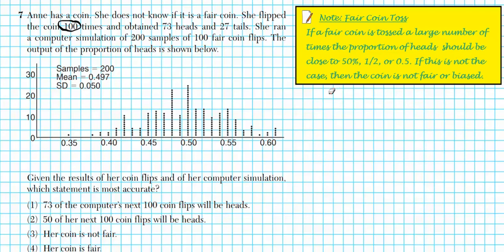If you have a situation where you have more than 50% of any one of them, then the coin is not fair or is biased towards that direction, either head or tail. Okay, so if we look at what happened with her, she's not sure if this result represents the outputs or outcomes for a fair coin.